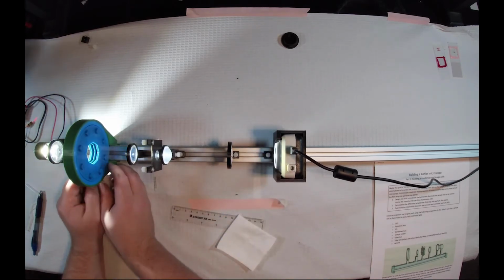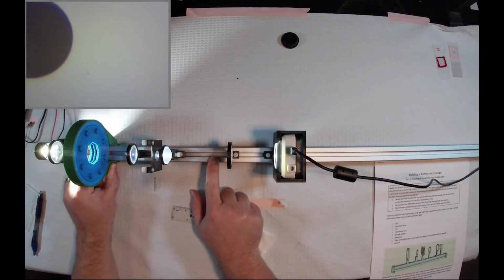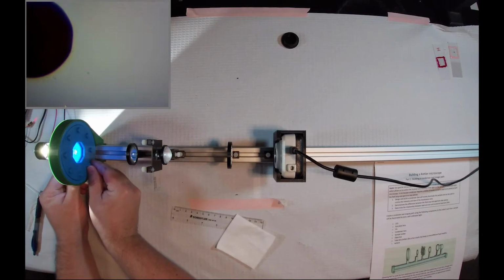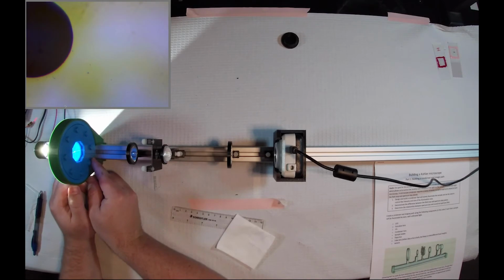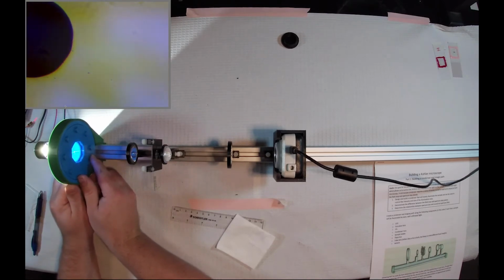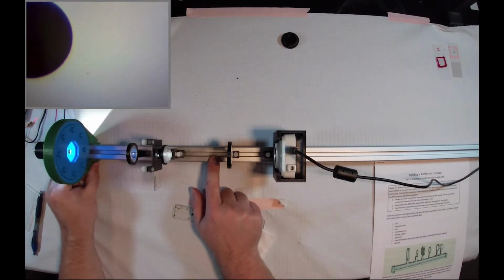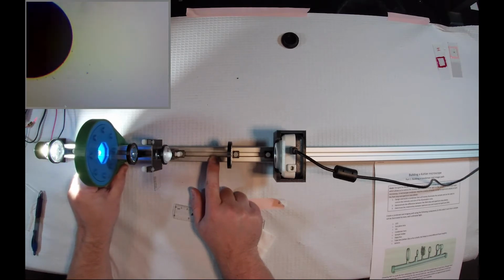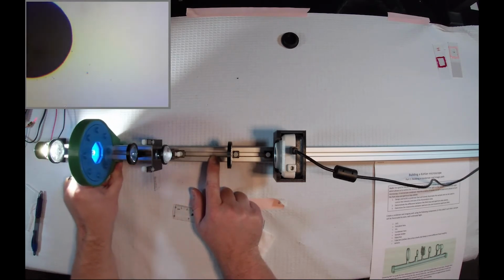So we're definitely not finding a plane that's conjugate to our sample. So we need to sort of try to find that. So let's try to move this back a bit, and I will partially close my iris. See if we can find a plane where our teeth appear on our sample.